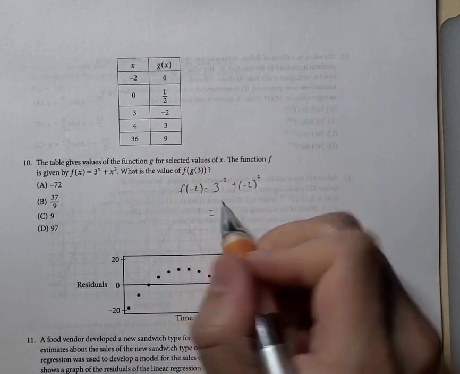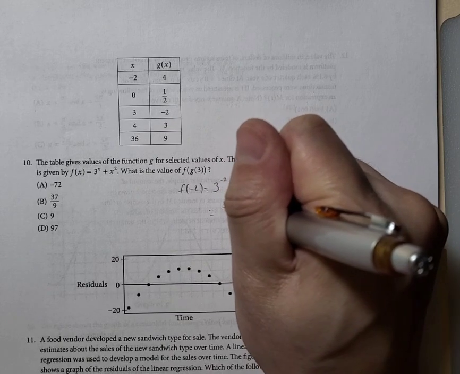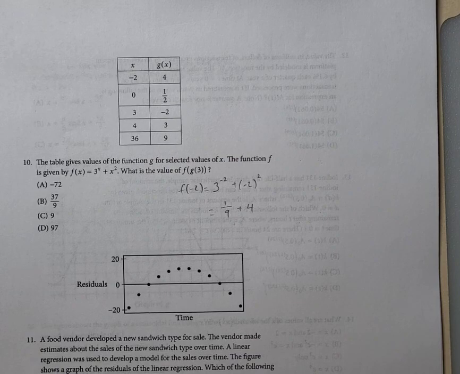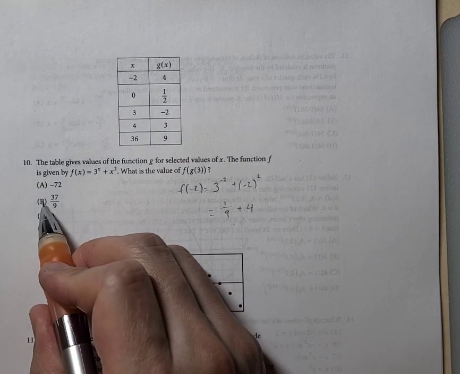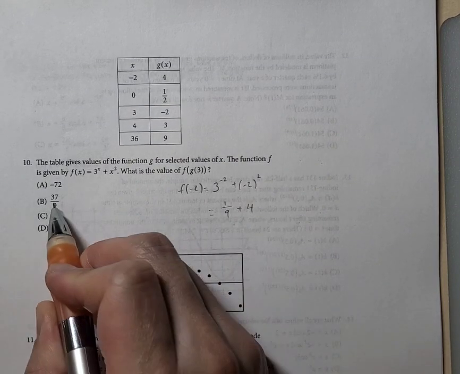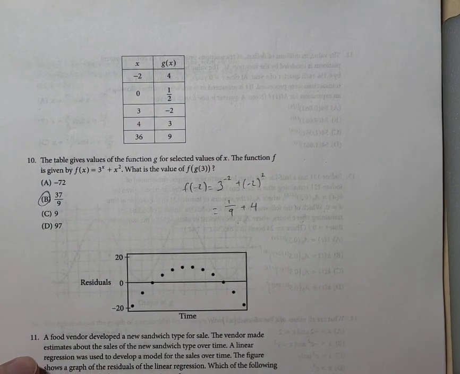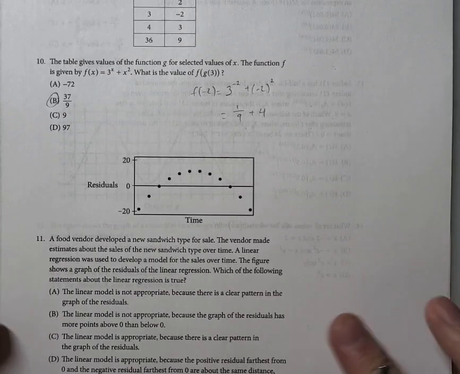So what's 3 to the negative 2 power? That's 1 over 3 squared, which is 1 over 9, plus 4. Okay? Clearly, this is the only one with a fraction, because we would be left with a fraction, right? So the answer is B. As simple as that. You don't even need to simplify it. It's a multiple choice.